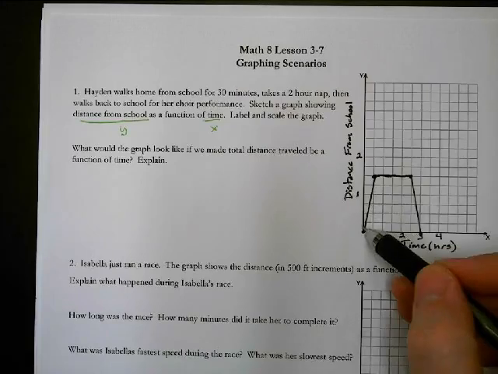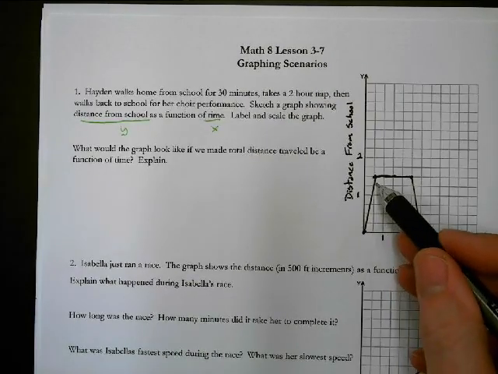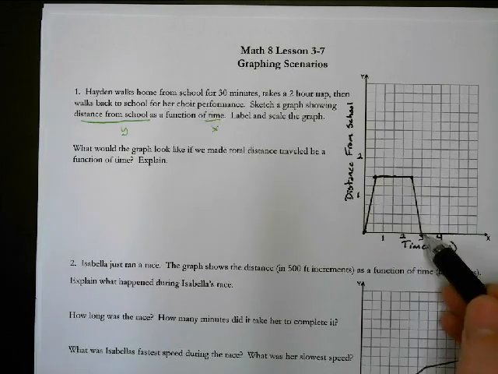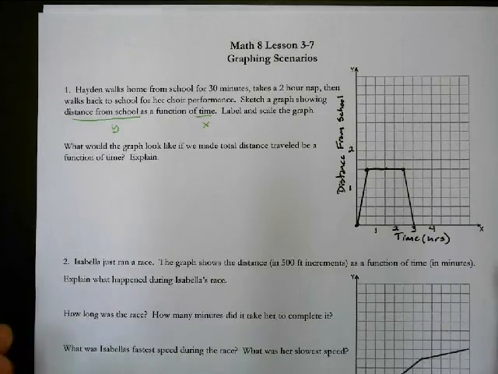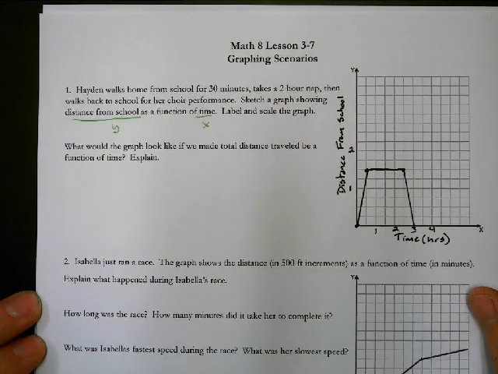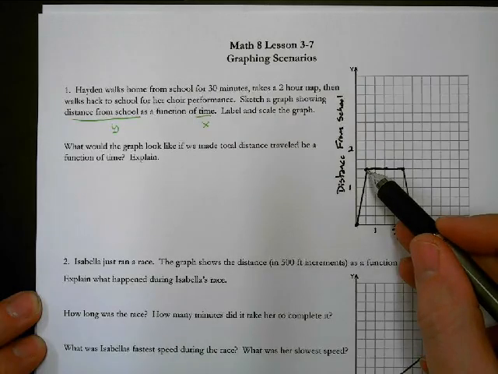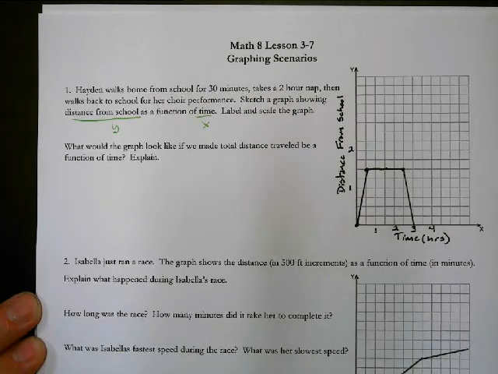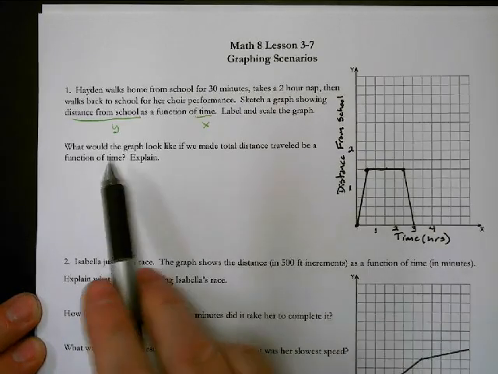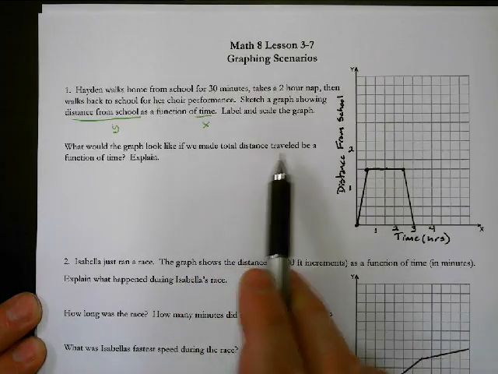I did connect everything because she's not teleporting. She's always somewhere. So we connected all of our lines. So it shows that she's not teleporting because we can't do that yet. So there we go. Okay, so there she is. She's going home. So now she's a mile and a half from school. She takes a nap for 2 hours and then goes back to school. All right, what would the graph have looked like if we made total distance traveled be a function of time?